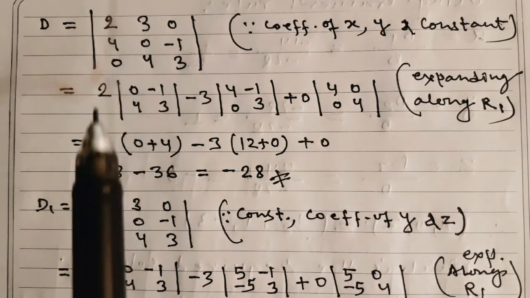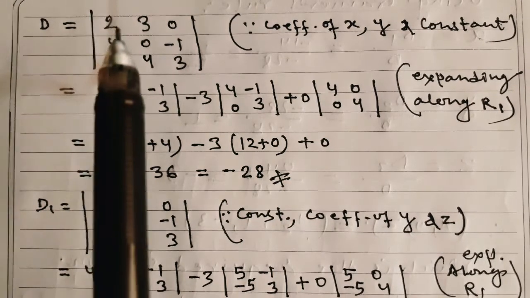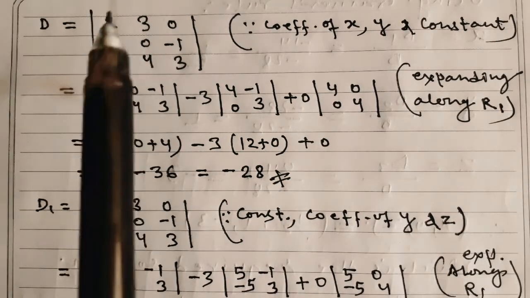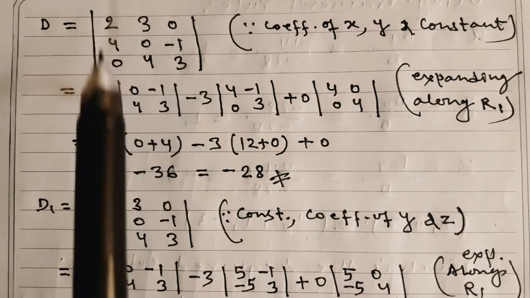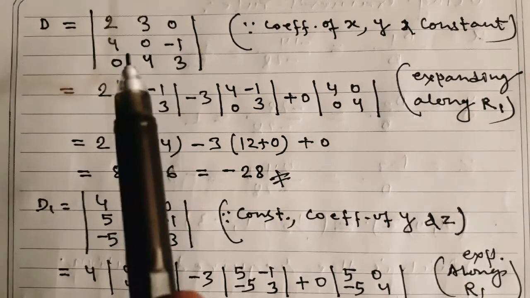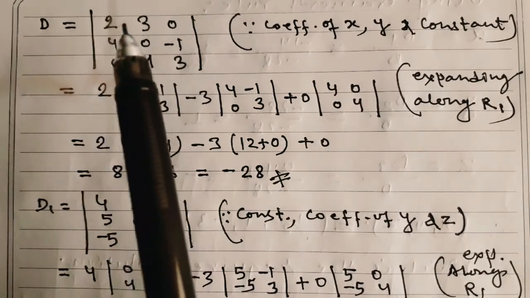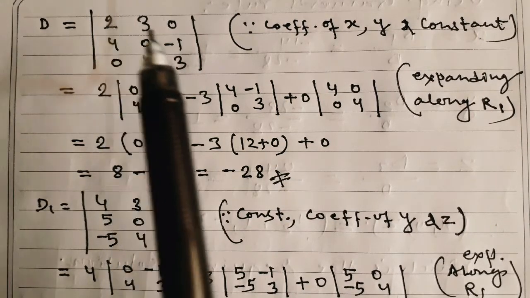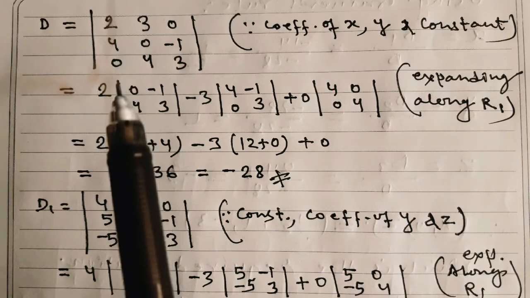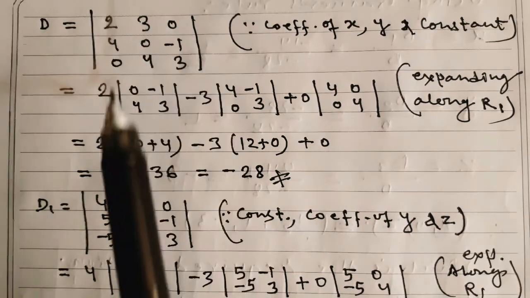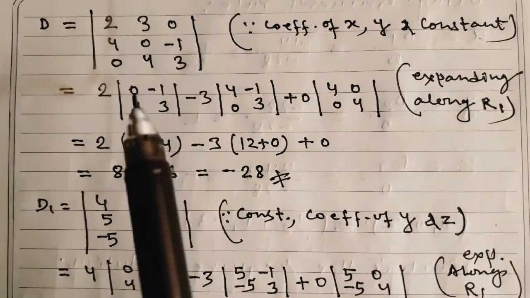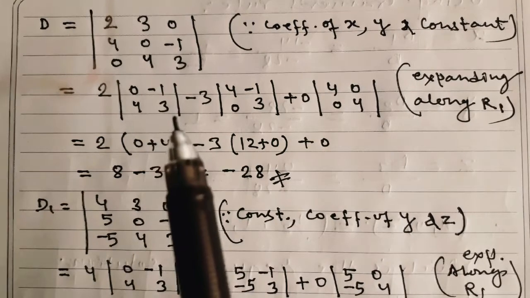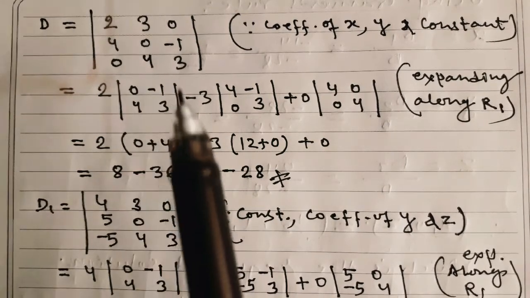Now when we expand by taking the first row, we take the first element. When we take the first element, we have to delete the corresponding row and corresponding column. So when we delete the row of 2 and the column of 2, that means the first row and first column, then 0, 4, minus 1, 3 are left. So we have to find the determinant.